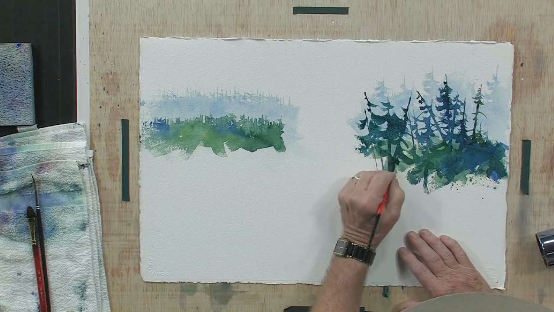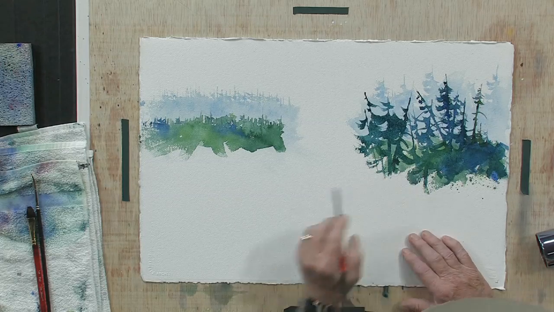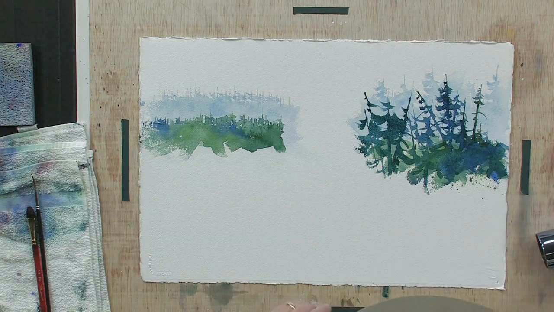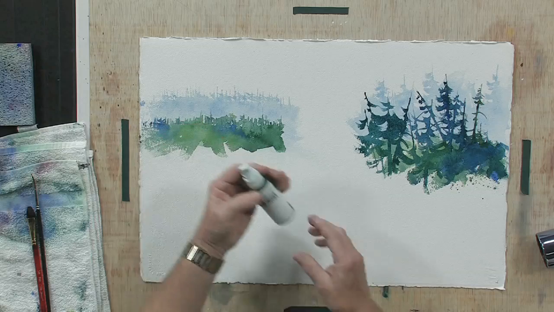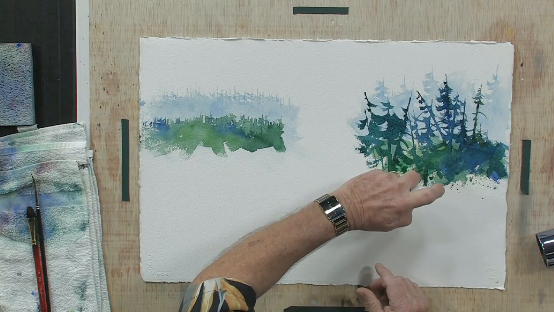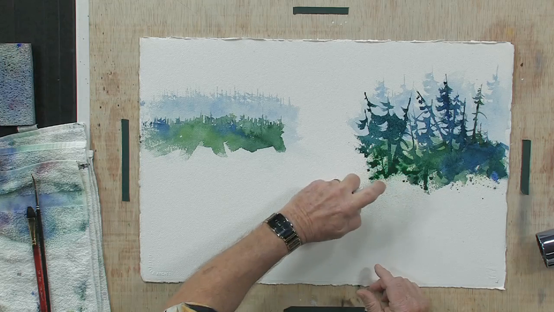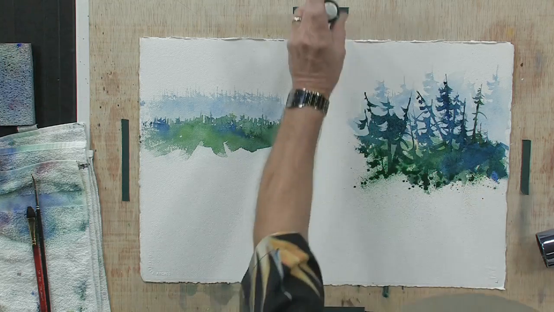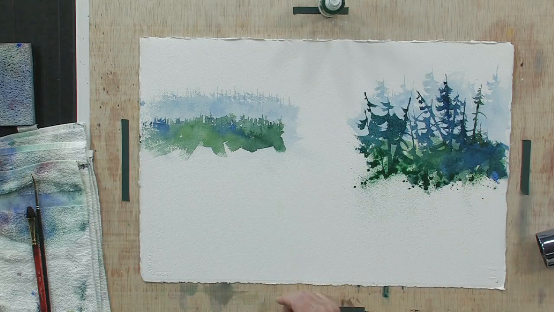Take just a minute more. Let me finish this off just a little bit more. And then we'll have a little fun using a spray bottle, and I'm going to just put in a few little dots with this that creates a little texture in this grass area. And all of a sudden, we've got this wonderful, simple painting.